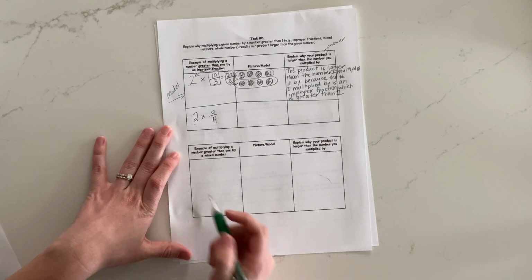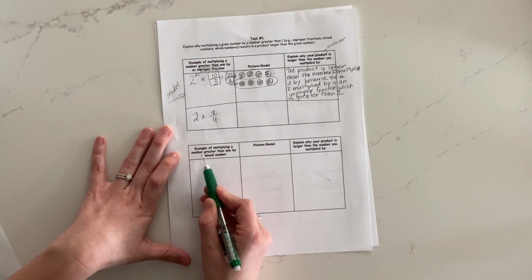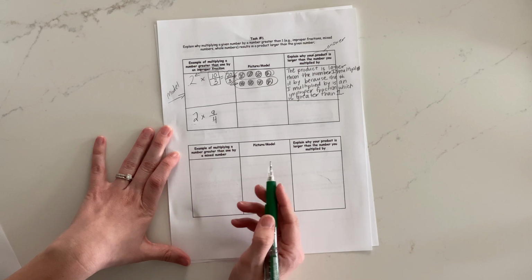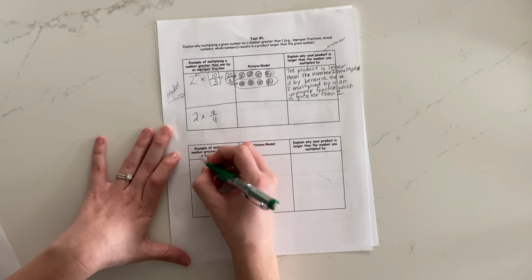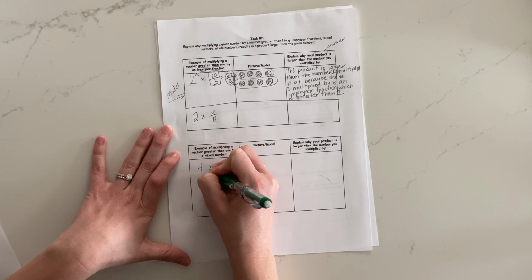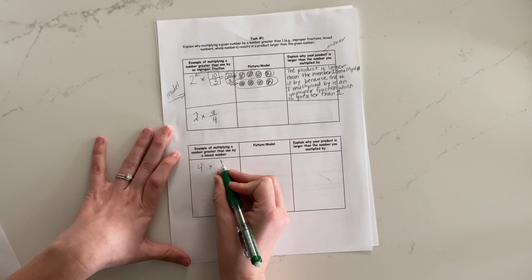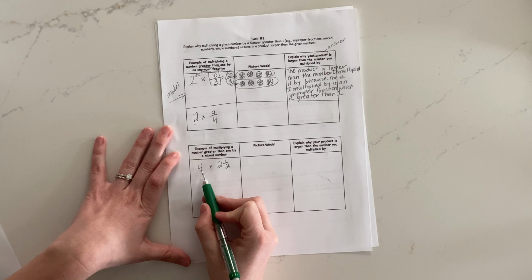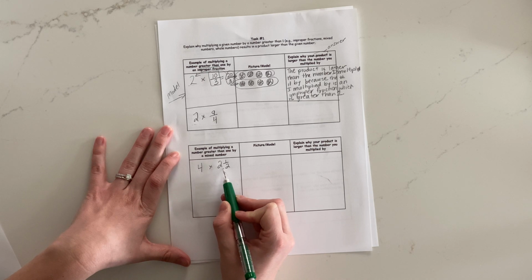Right, let's look at the next one. You're going to do an example of multiplying a number greater than 1 by a mixed number. So an example for you would be 4 times a mixed number. So let's do 2.5. Okay, so a number greater than 1 multiplied by a mixed number. So we're going to do 2.5.